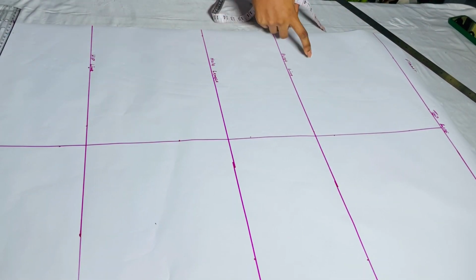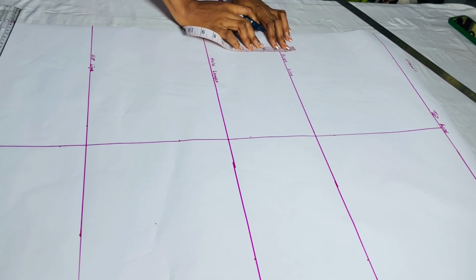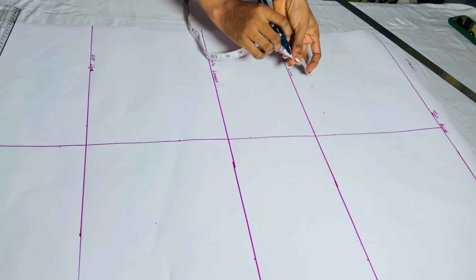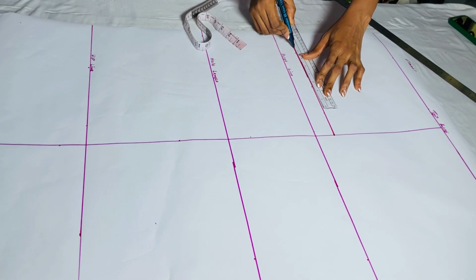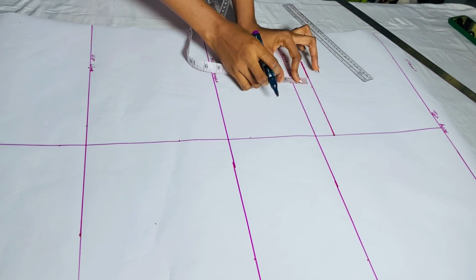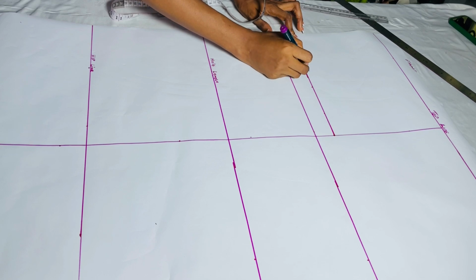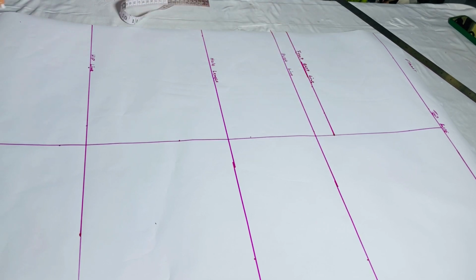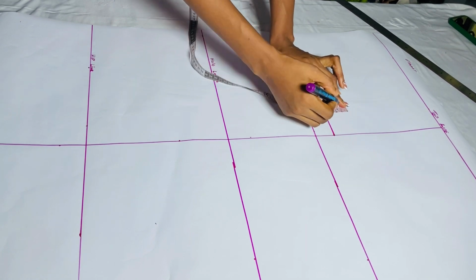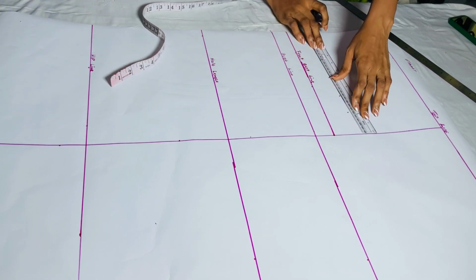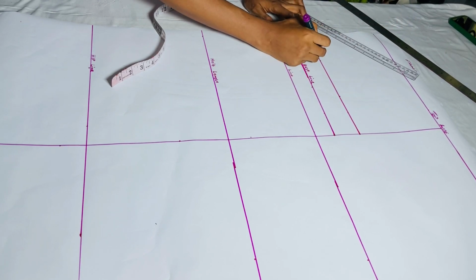We'll go up on that bust line by 1.5 and make a straight rule, which will be labeled as our front bust line. After that, we'll also go up from that front bust line by 2 inches, which will be the chest line. You also label it your across chest. That's what I'm doing, 2 inches upwards. That will be our chest line.